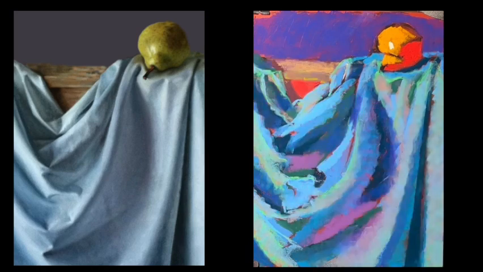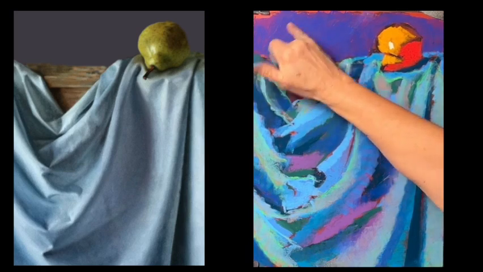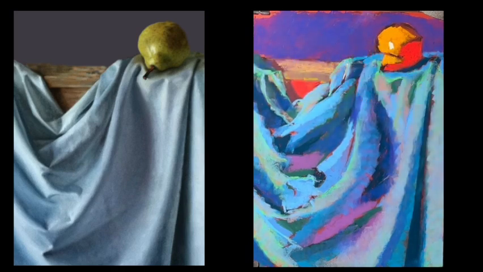But maybe after I spray it, it'll be better. Or I could try to see if I can get rid of it a little bit. Okay, so I started the pear with sort of the underlying colors I thought maybe I saw in it, and so I'll just see what else.